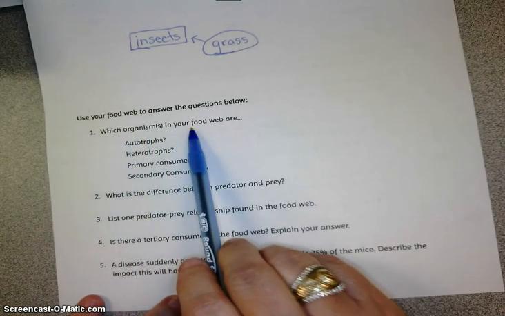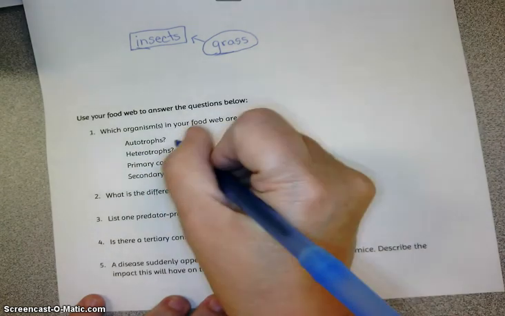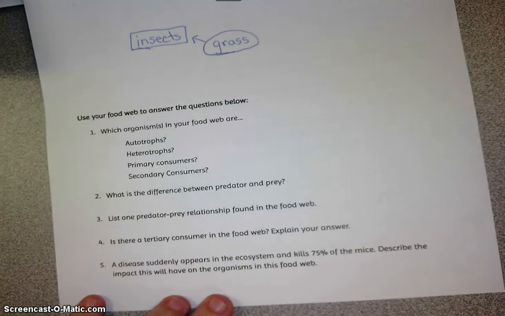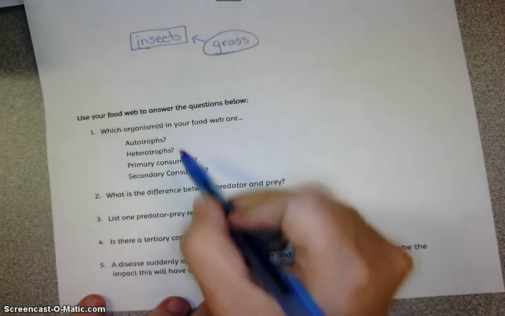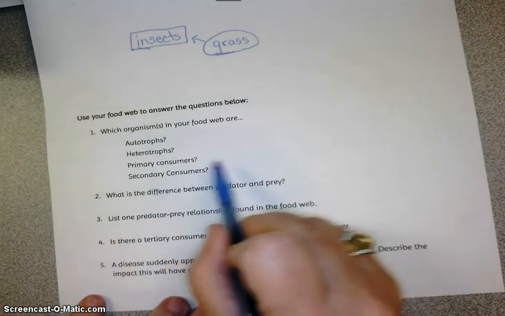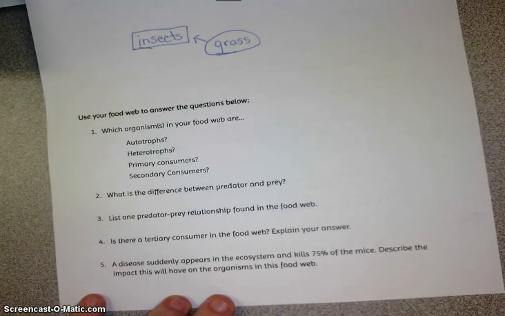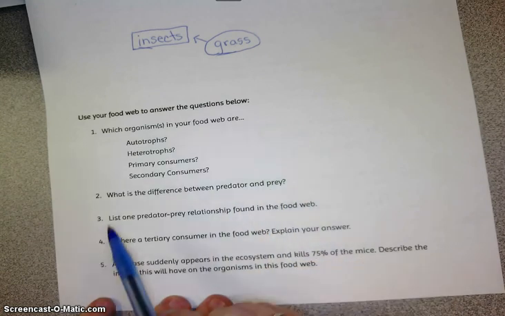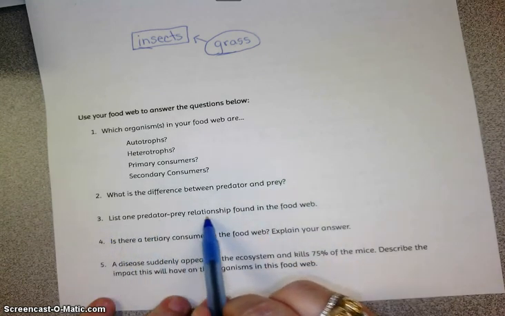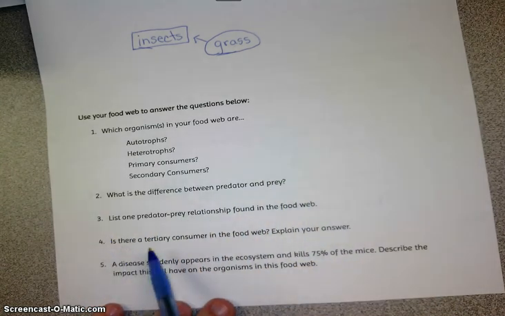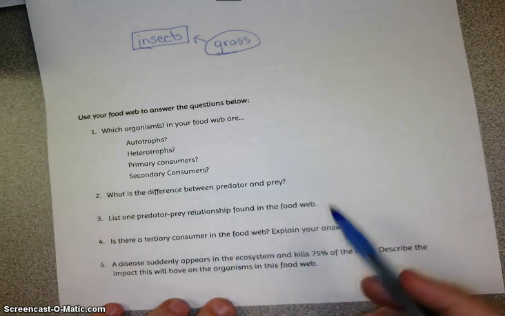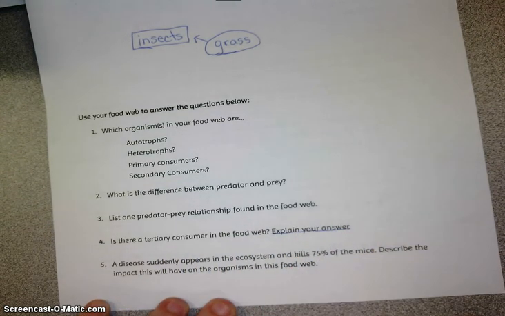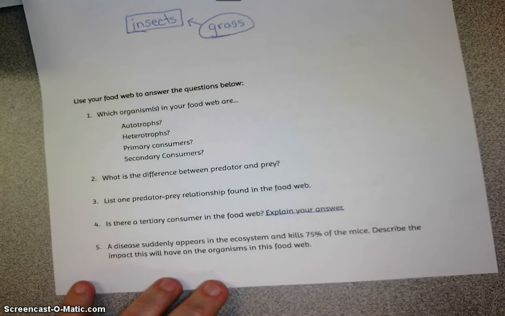Which organisms in your food web are autotrophs? And so you would write the names of the ones that are autotrophs. Notice it didn't say how many, it said which ones. So you have to write the names of each one. Which ones are primary consumers? Which ones are secondary consumers? What's the difference between predator and prey? List one predator-prey relationship found in the food web. Is there a tertiary consumer on the food web? Explain your answer. Don't just put yes or no. Explain which one is it. How do you know it's tertiary?